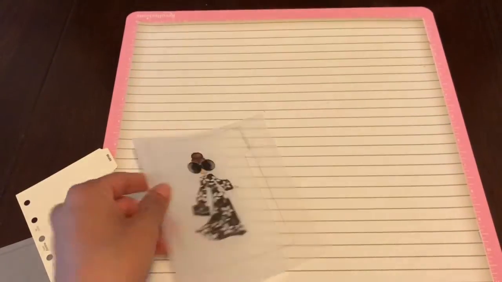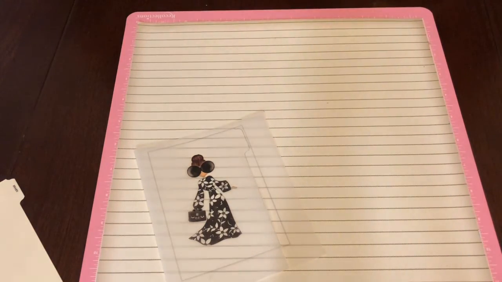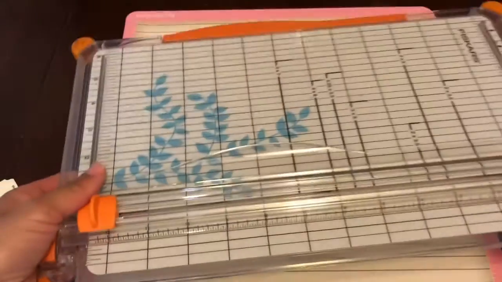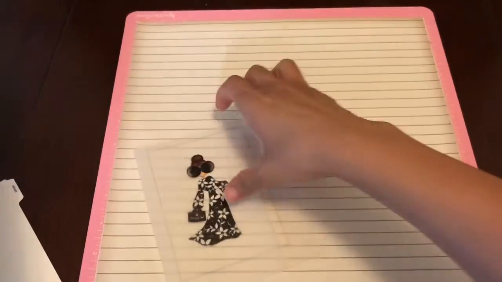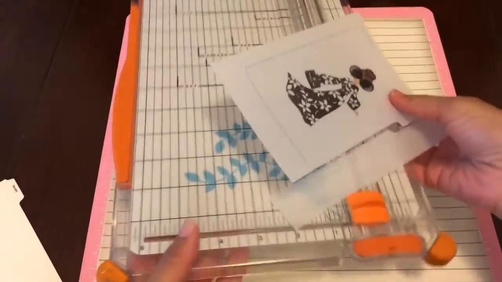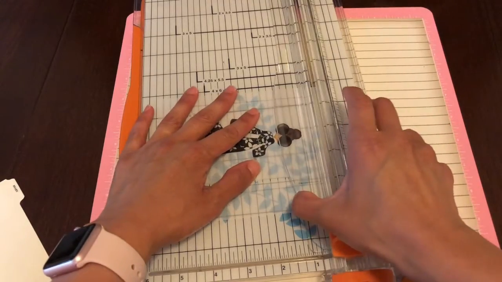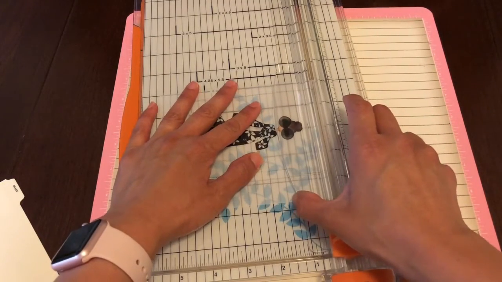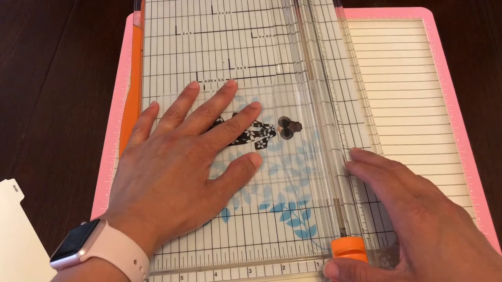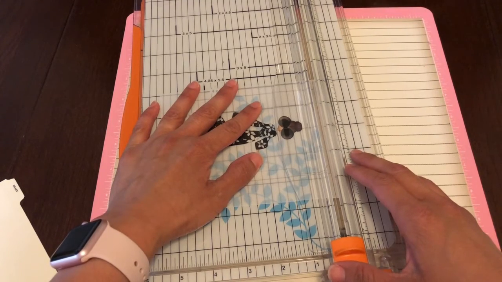Okay, so now I cut around here, and I'm going to use my paper cutter. So this is something you'll need. You actually don't need it, but it makes it easier. So now I'm gonna just check where the line is at. And I'm gonna line it up, make sure that I'm exactly on that line.